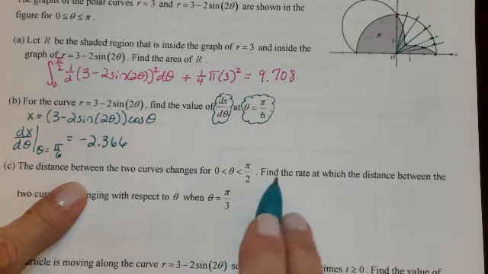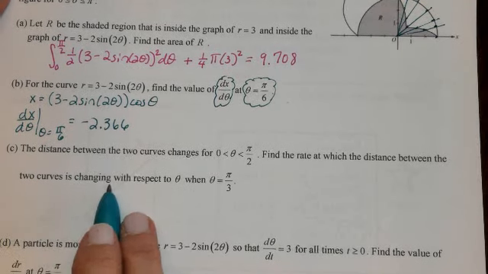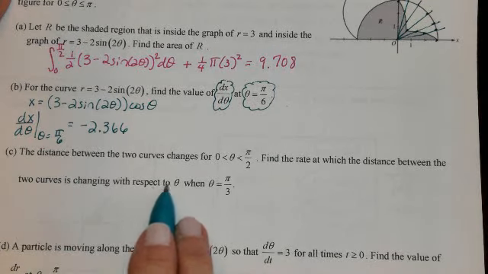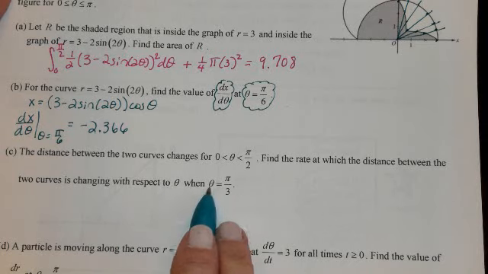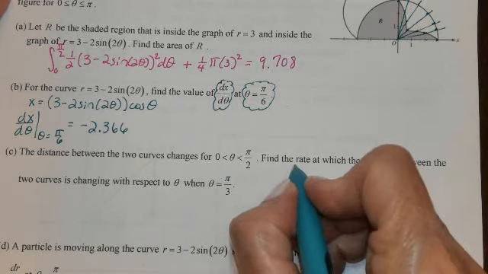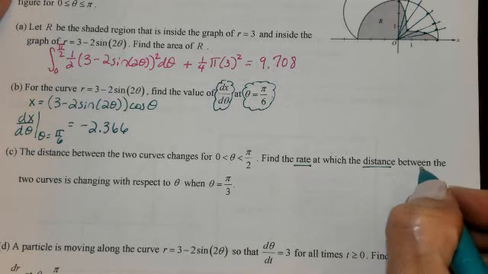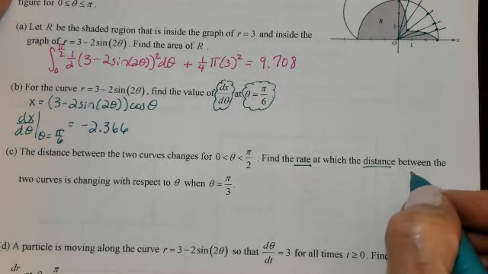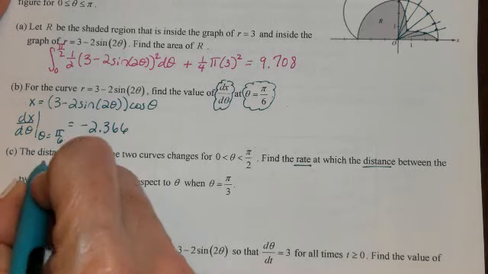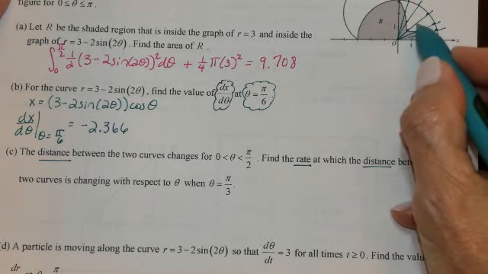I agree. Find the rate at which the distance between the two curves is changing with respect to theta when theta is pi over 3. So we want the rate that the distance is changing. So I think I need an equation for distance. What is the equation for the distance between these two curves?